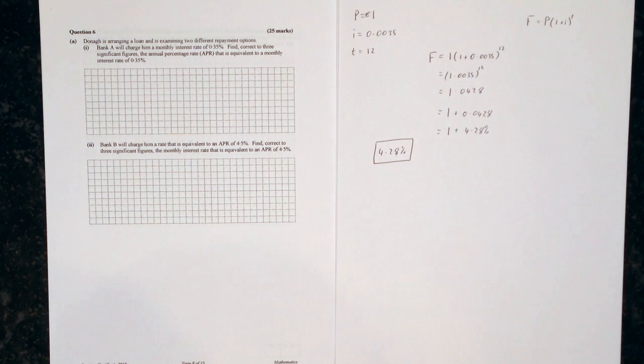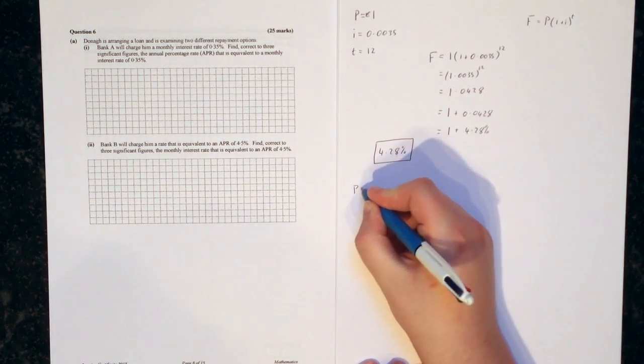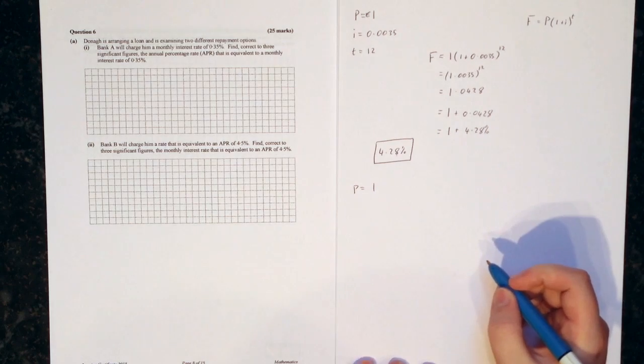Part 2, Bank B will charge us a monthly rate that is equivalent to an APR of 4.5. Recall that APR just means the annual percentage rate. That's what we calculated in the last question. So now we want to find, correct to three significant figures, the monthly interest rate that is equivalent to an APR of 4.5. So again, we want to assume that our principal will be equal to 1.